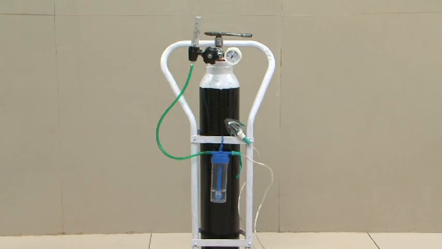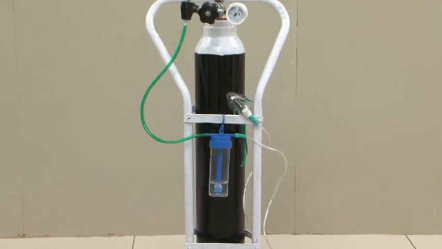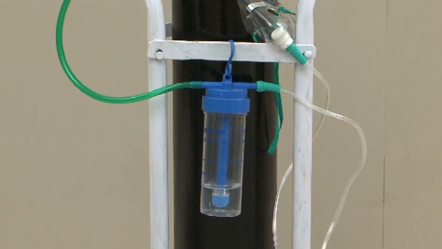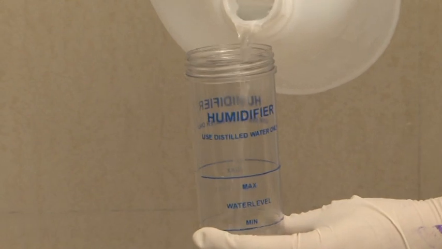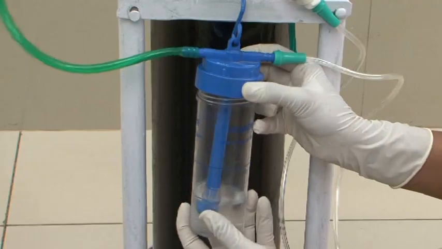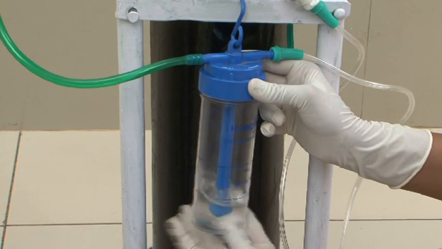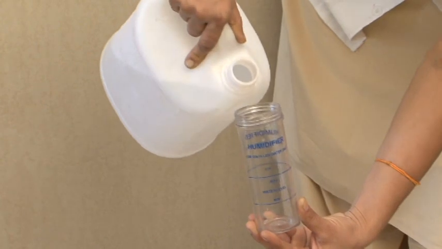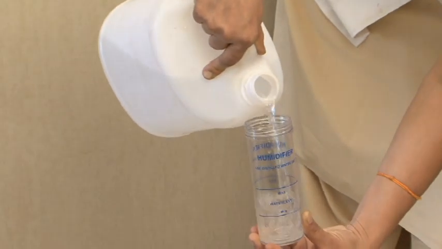As oxygen in the cylinder is dry, therefore humidification prior to use is necessary. For this, fill the humidifier with distilled water up to the mark on the bottle attached to the flow meter. Remember to clean the bottle and change the water in it every day.